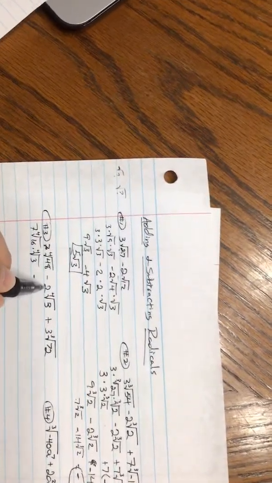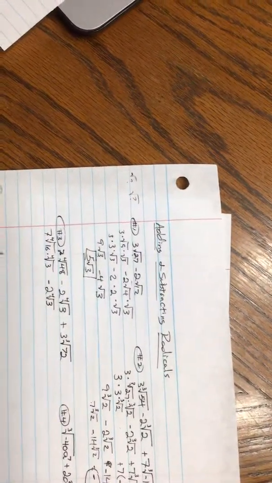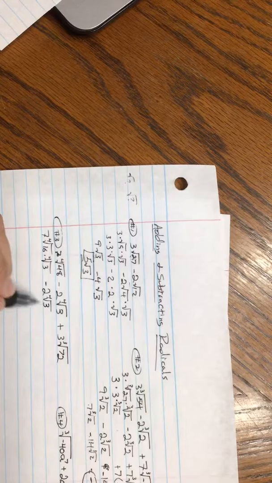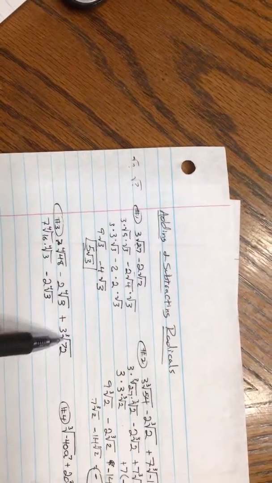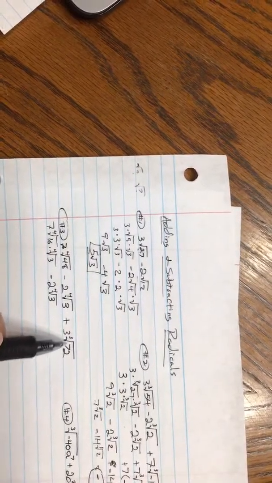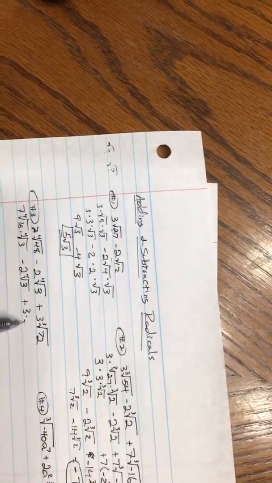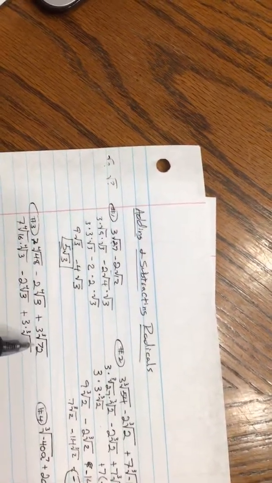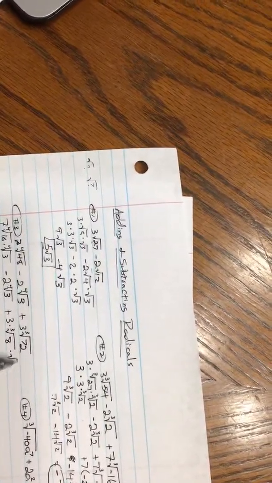Over here I have 2 times the fourth root of 3. Well, that's pretty much done. Alright, but now look right here, they snuck in a cube root. Sneaky devils. That's okay. Let's go ahead and handle it. So that's 3 times the cube root of 8 times the cube root of 9.